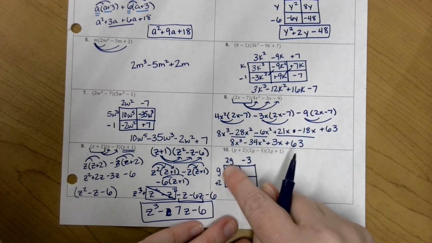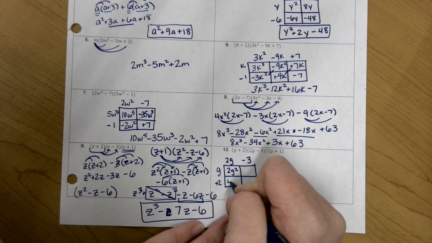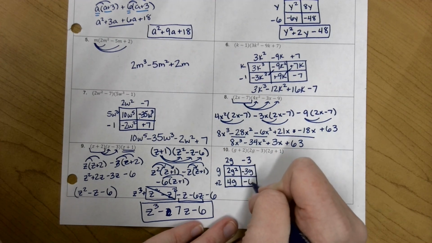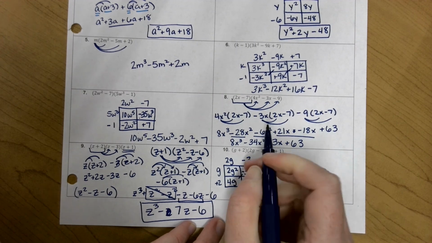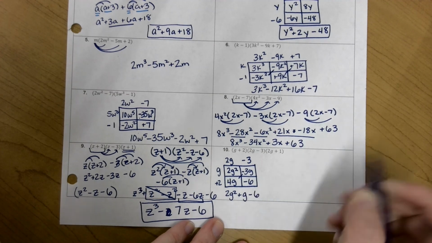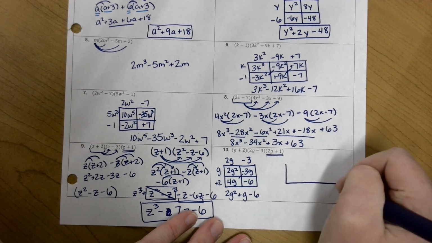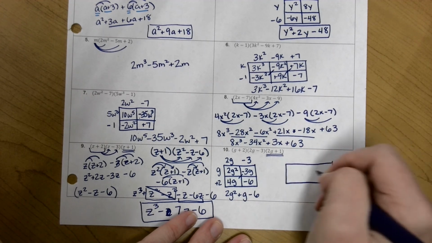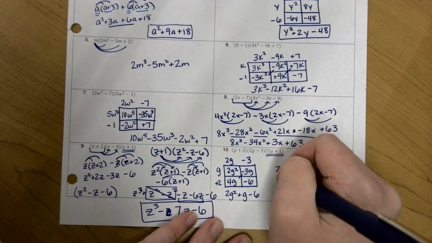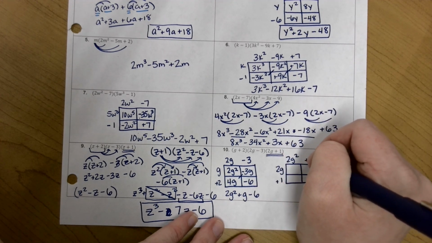All right. 2g times g is 2g squared. 2g times 2 is 4g. G times negative 3 is negative 3g. And 2 times negative 3 is negative 6. Combining like terms, I should get 2g squared plus g minus 6. I'm going to multiply that by this third binomial. Sorry, and part of this is getting it set up, so.